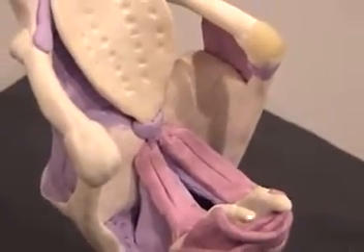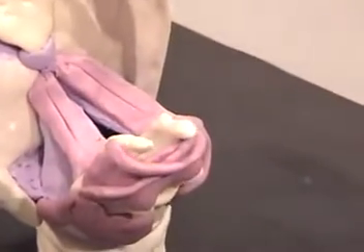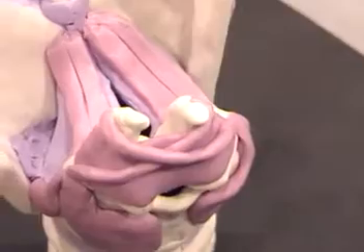Sitting on top of the arytenoids, on the apex, are the corniculate cartilages, these two over here. Also seen here is the epiglottis.